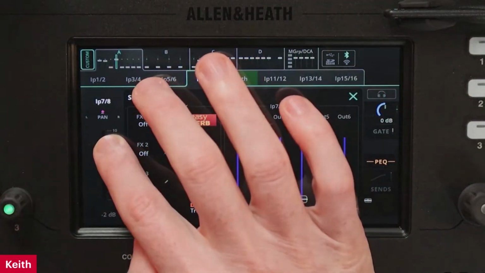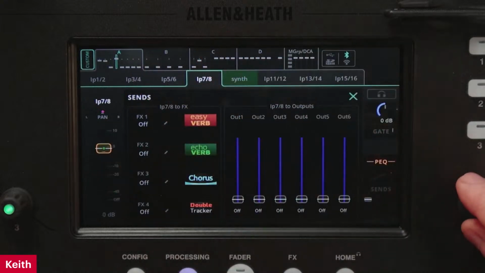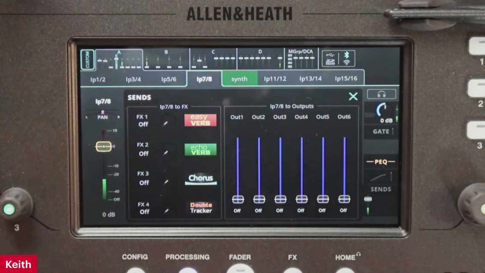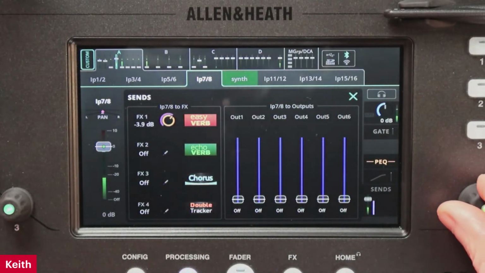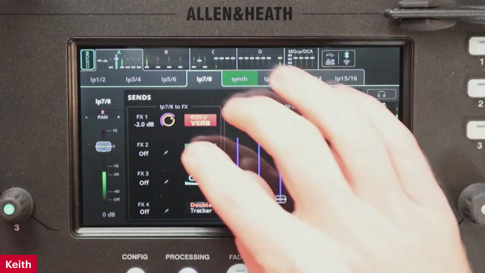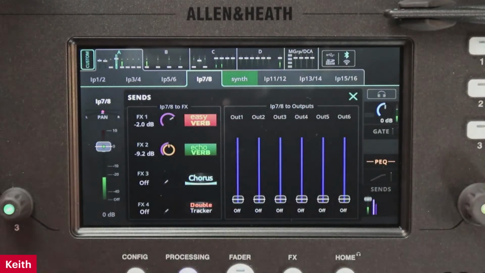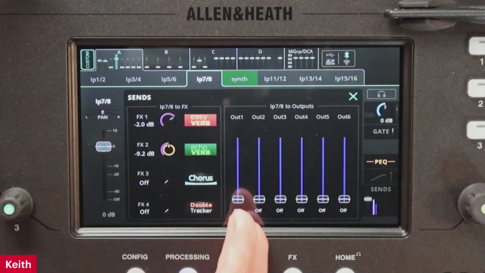So there we go. And then I could send that to even more reverb within the CQ, because you can never get enough reverb. And also I can send this out to individual outputs.